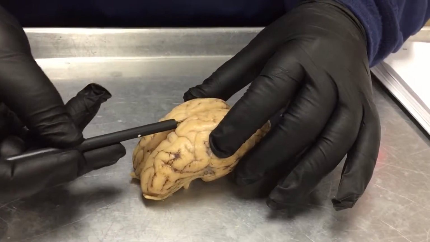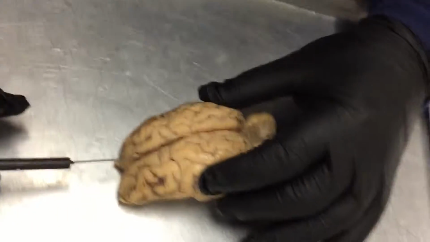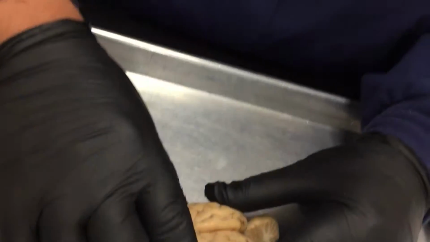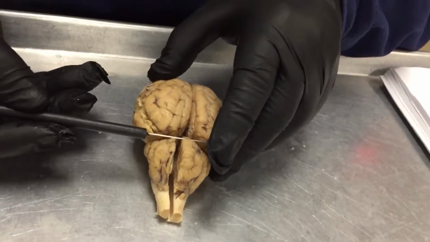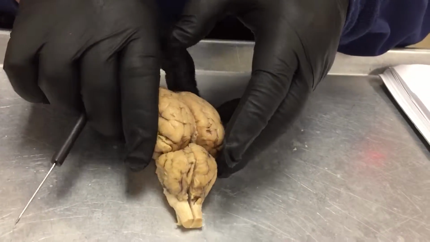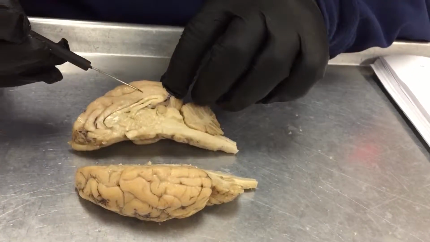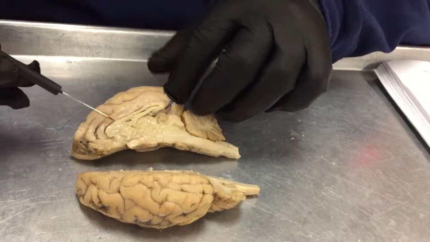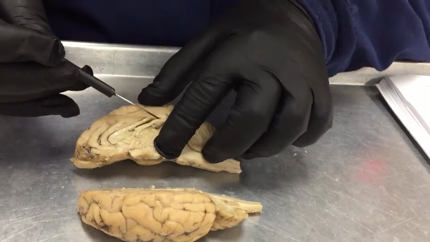Next is the longitudinal fissure, which goes this way. The transverse fissure, which actually separates the cerebrum from the cerebellum, which we'll get to later. Next is the corpus callosum, which is the top layer, this fat part here. And then the fornix, which is the bottom part.